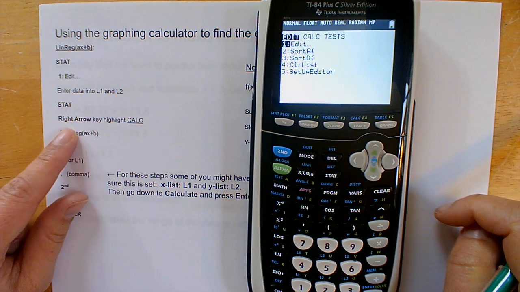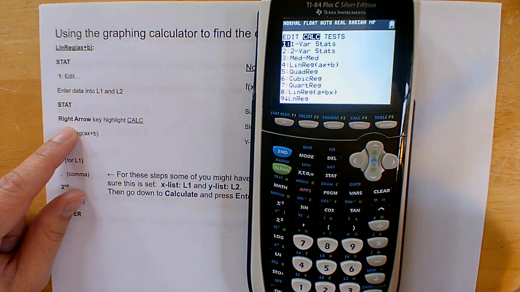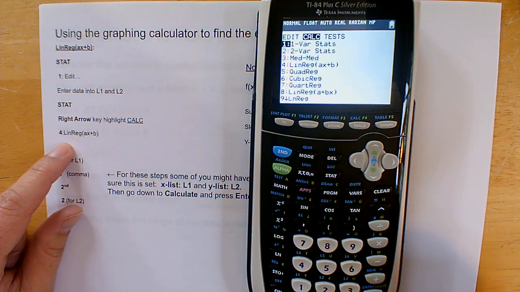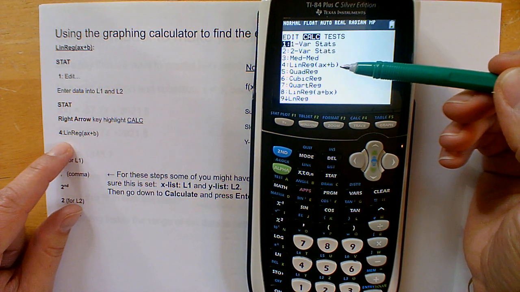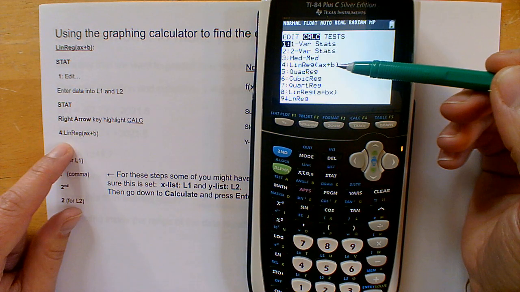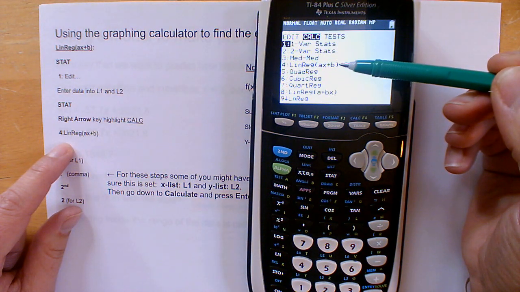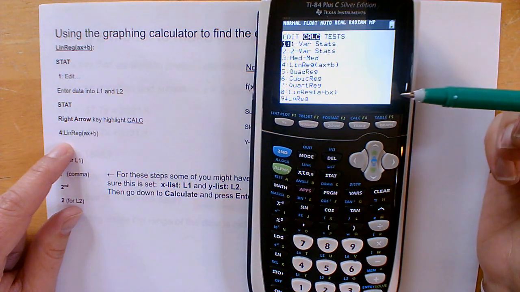So we're going to push stat and then right arrow over to calc. Just as I said, calculate. So let's calculate. We need a linear line, so you need to look down to number 4. Now in the graphing calculator, instead of having mx plus b or mx plus c, remember, mathematicians like to take the same concept and have it written a few different ways. It's number 4, linear regression. This means that you want to form our model using the linear equation ax plus b. The a is still the slope, the b is still the y-intercept.